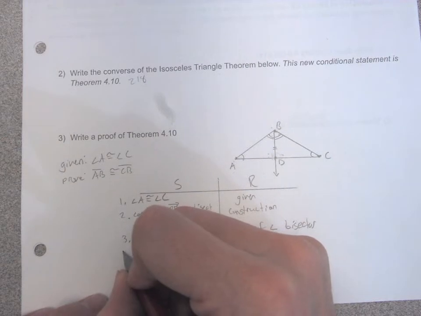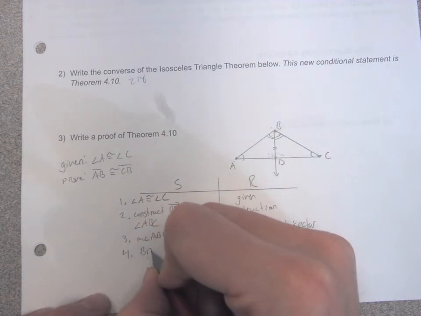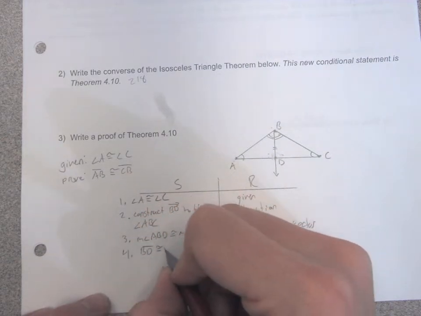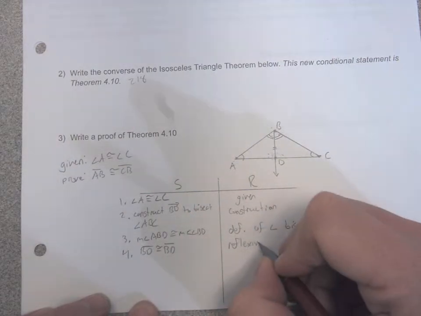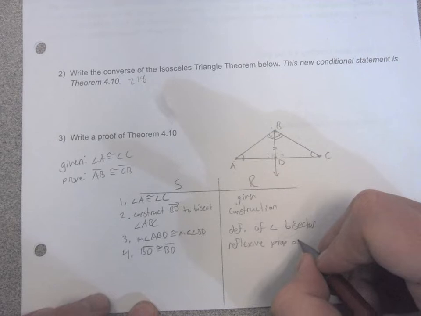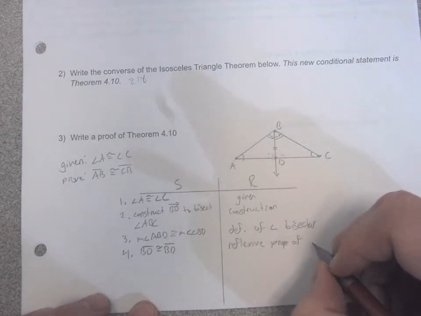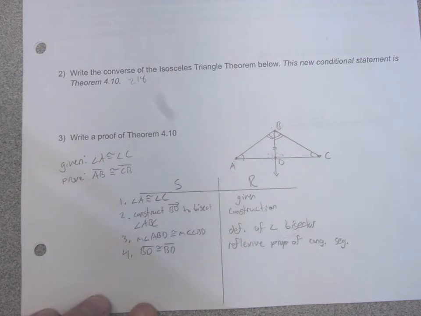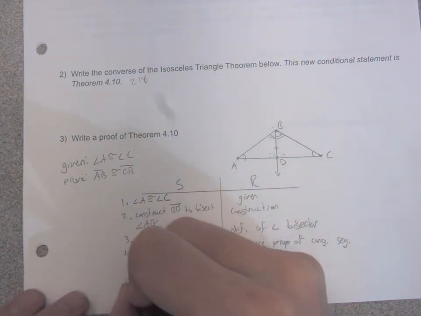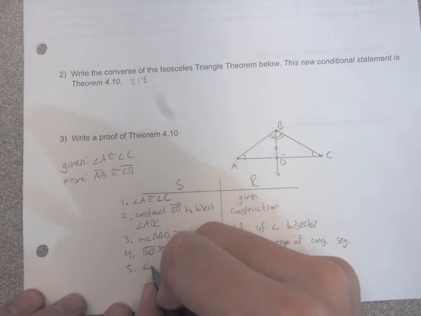We're going to talk about our side now. So step 4, we're going to say BD is congruent to itself, and that is the reflexive property we've been using. And in this case, we're talking about congruent segments. Reflexive property of congruent segments. All right, now the whole point of all that stuff was to actually show two triangles are congruent.